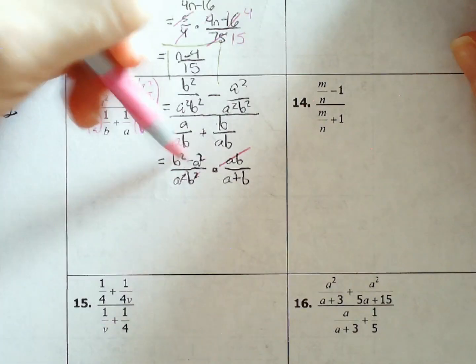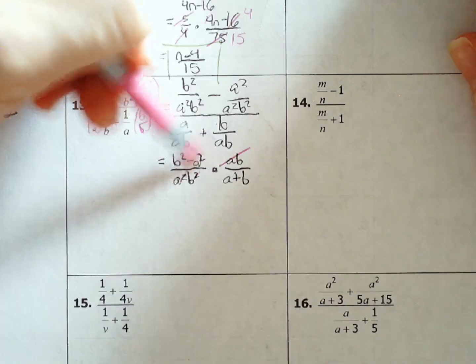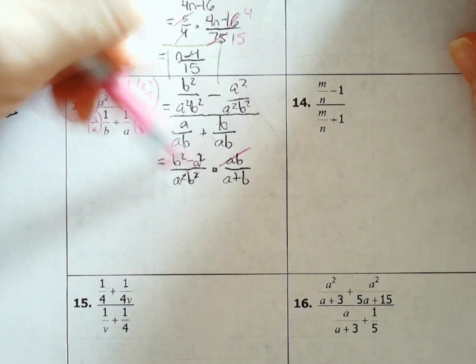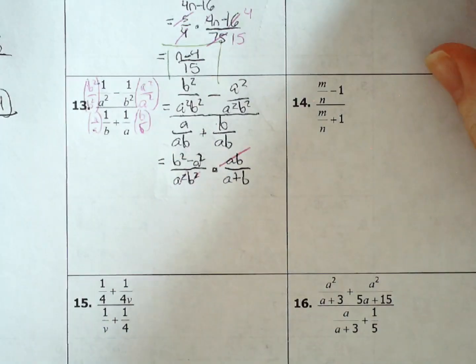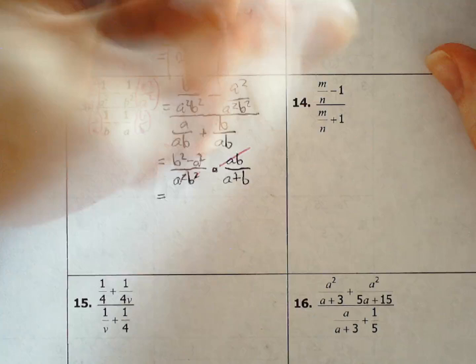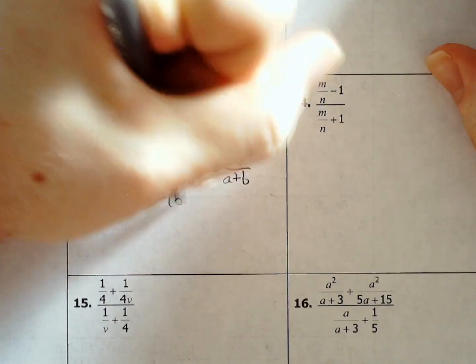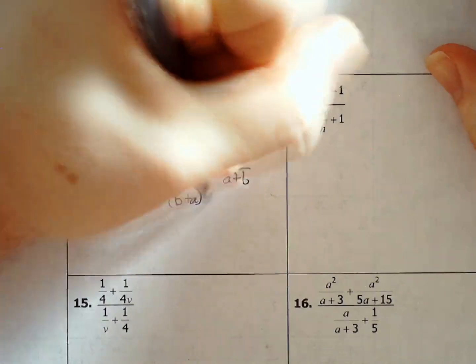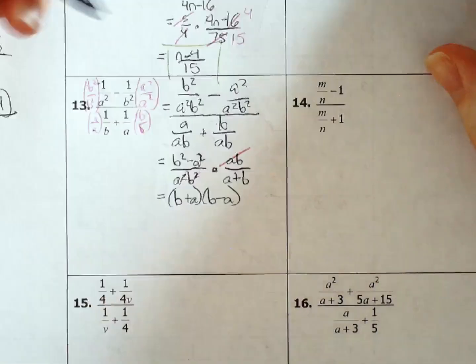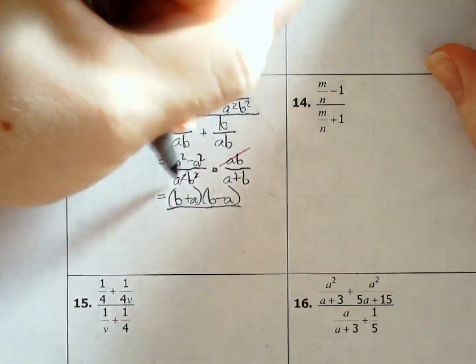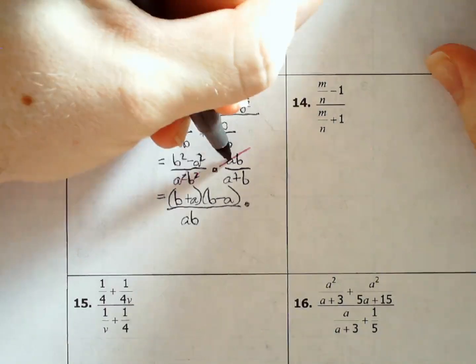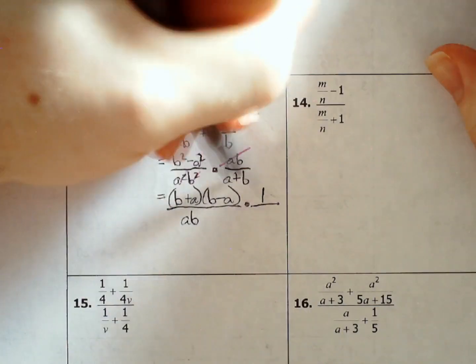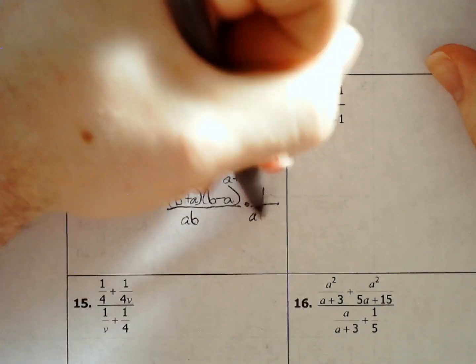B squared minus a squared, you should notice, is a difference of squares, right? B squared is a perfect square, a squared is a perfect square, and there's a subtraction here, so it's a difference of those squares. So I can factor that into b plus a, b minus a, over ab, times this ab up here has been canceled, so it's just 1 over a plus b.